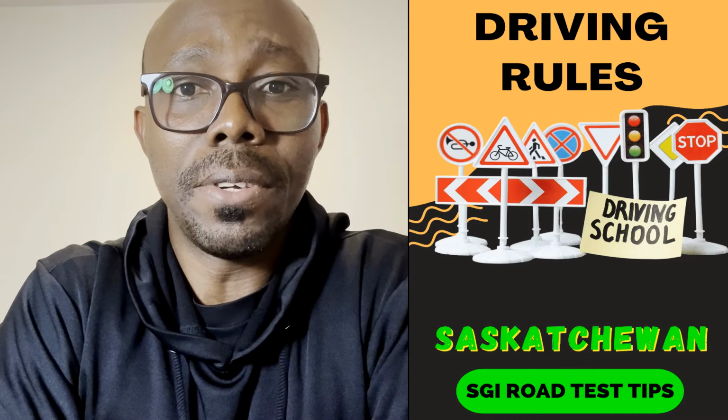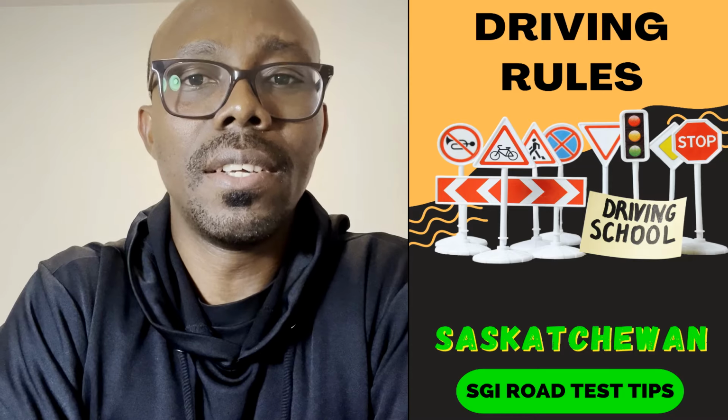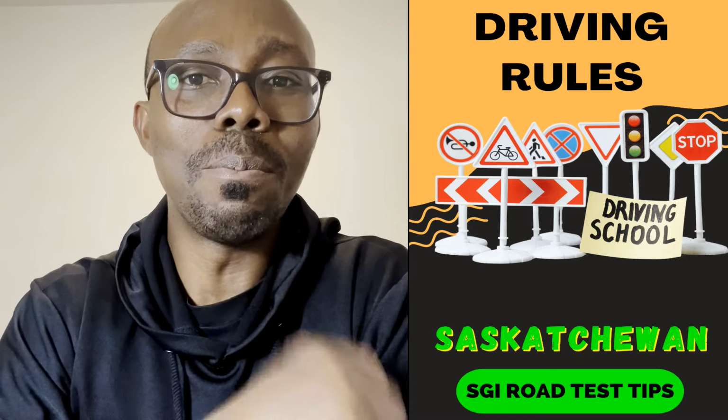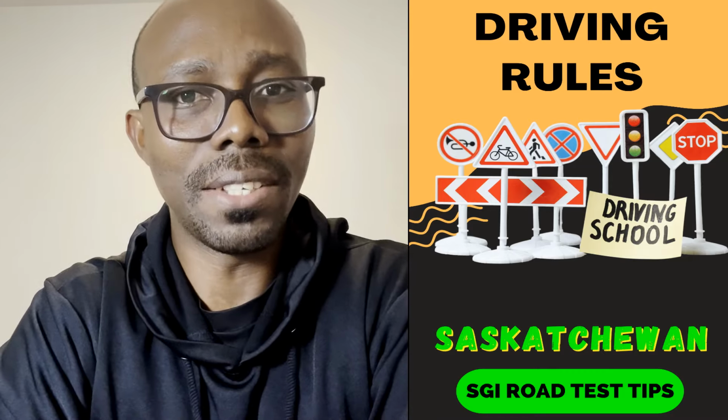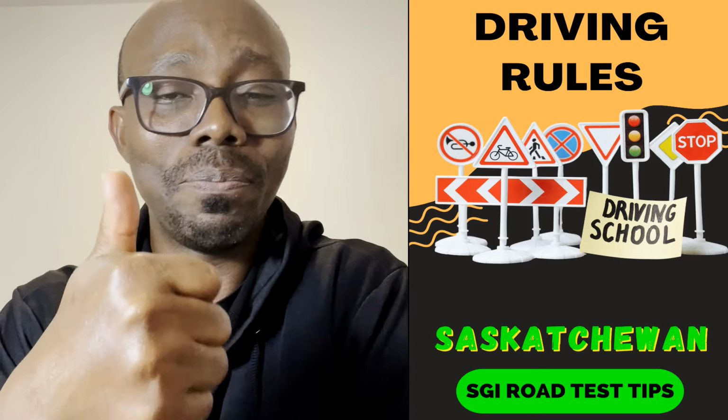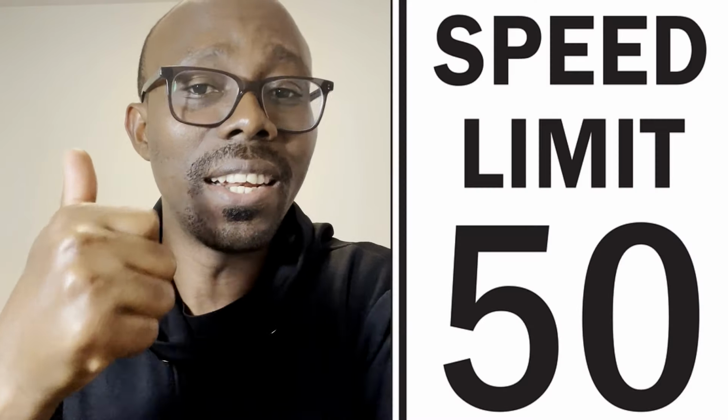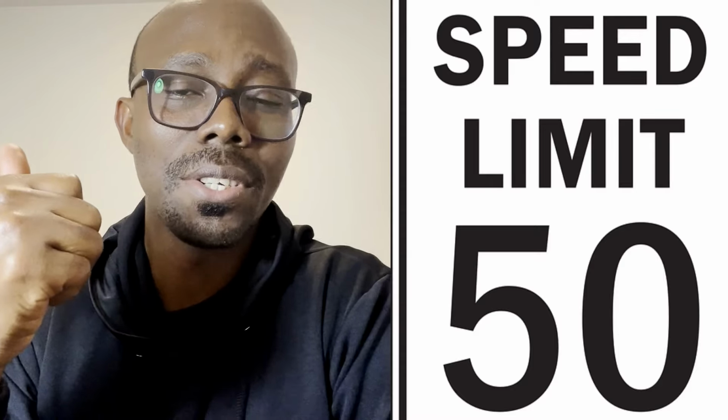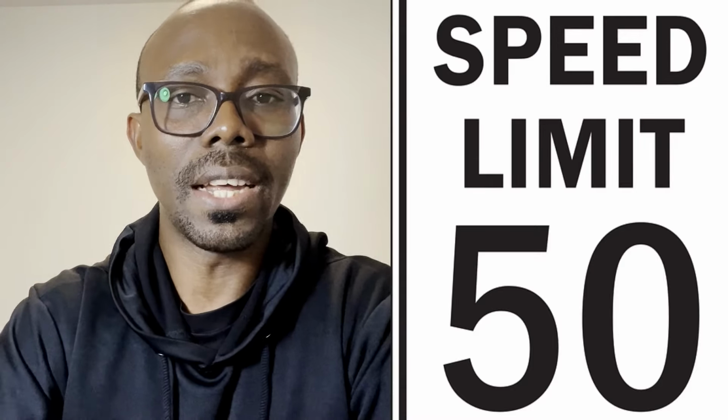If you are preparing for your Saskatchewan road test, here are some driving rules that you must adhere to make sure you pass your test. Number one is adhering to speed limits. So for most of the route, there are 3 speed limits that you will encounter.